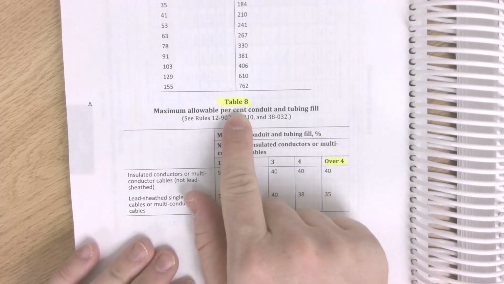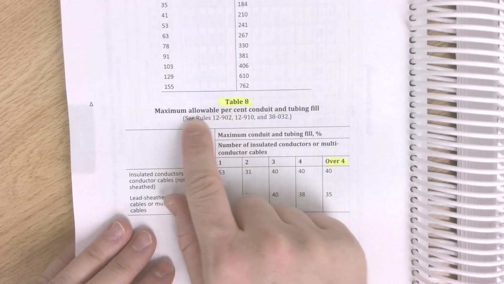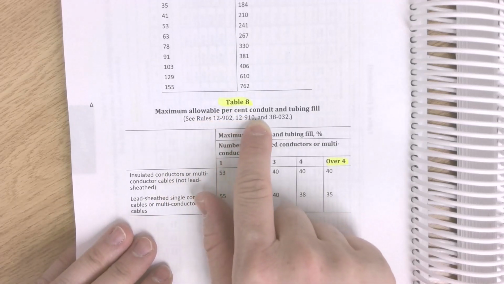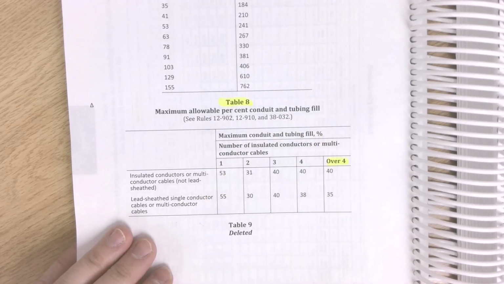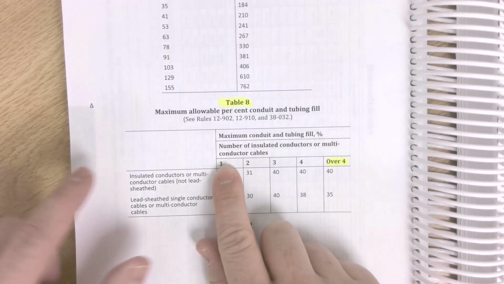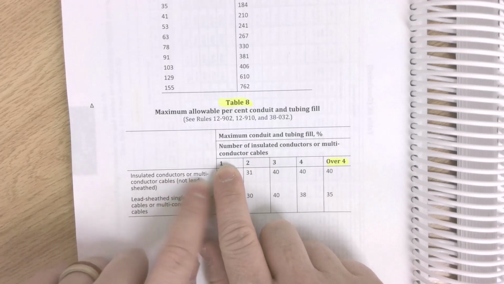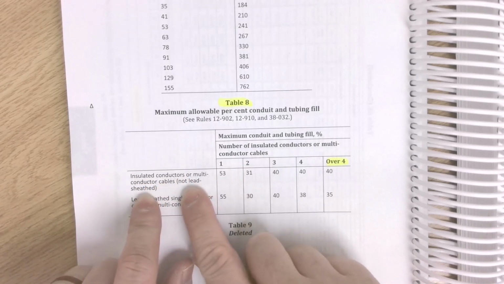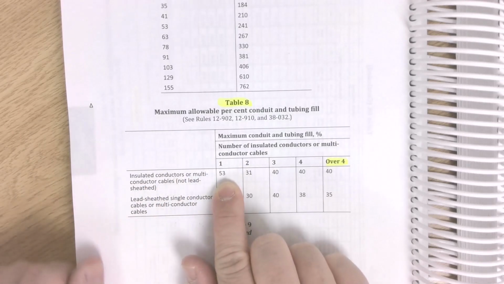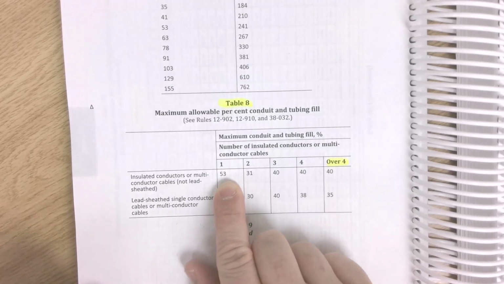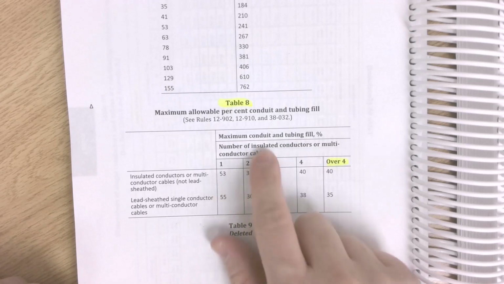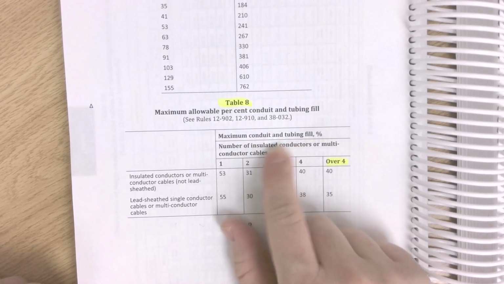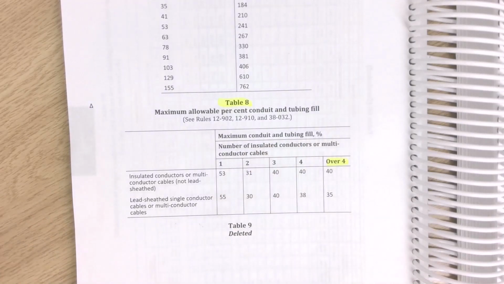Table 8 gives you the maximum allowable percent conduit and tubing fill. So, if we only have one insulated conductor or multi-conductor cable, which is not lead sheathed, we can fill up that raceway, or let's just start saying conduit and tubing. And if I say conduit or tubing, I'm probably talking about both, unless I'm talking about a specific one.